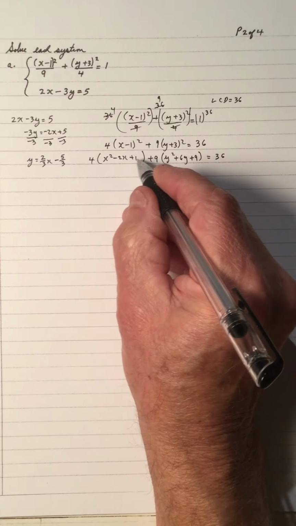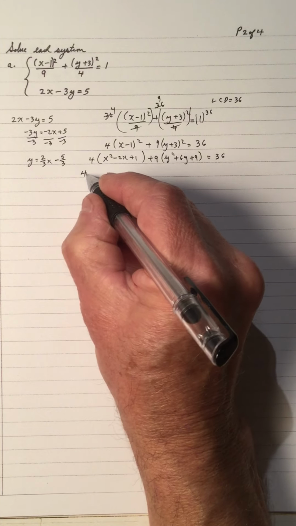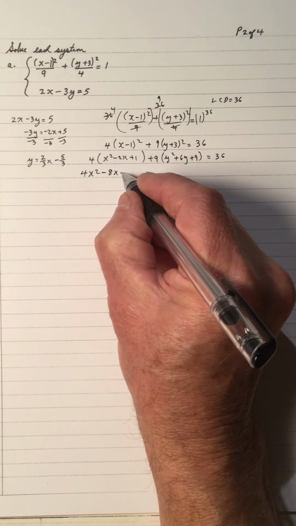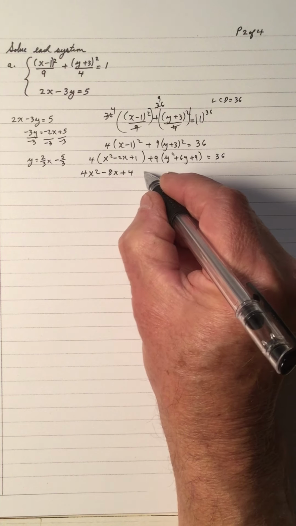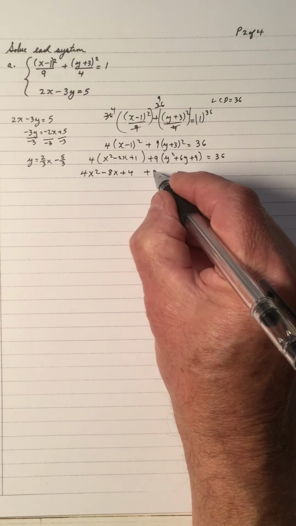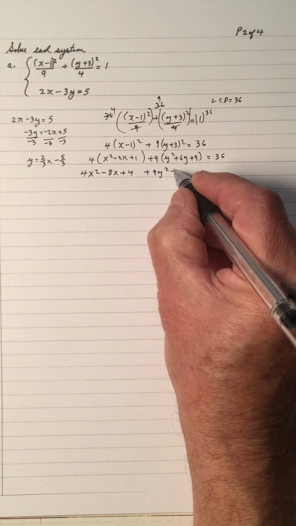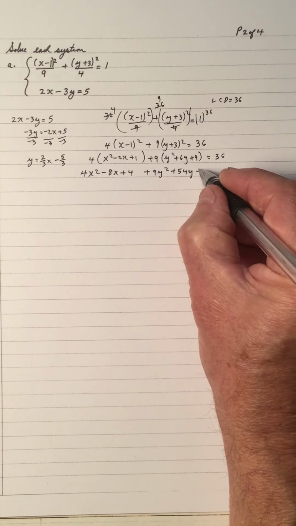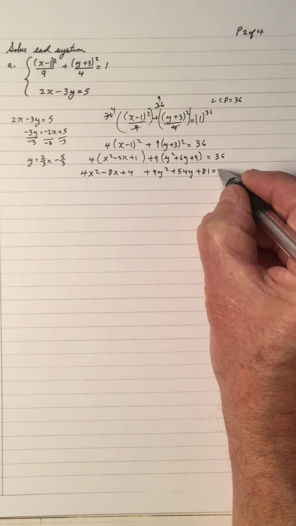Now we multiply by the 4 to eliminate the brackets, so we get 4x squared minus 8x plus 4. Multiply by 9, 9y squared. 6 9s are 54y. 9 9s are 81.